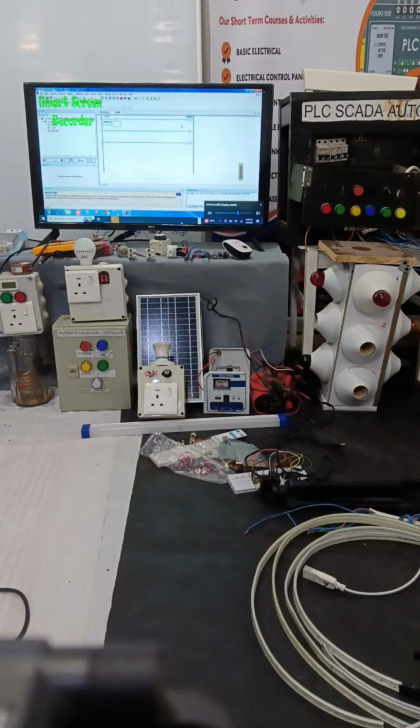Now this is the on indication. When the motor is running, it gives an indication. So this also gives motor. This is your Q2. Still not assigned.